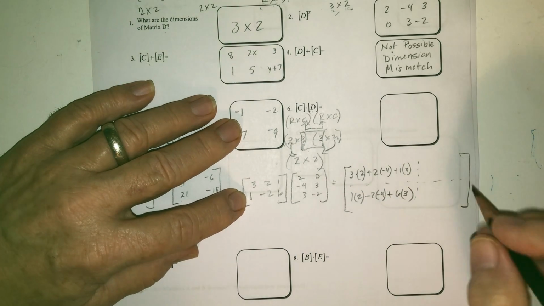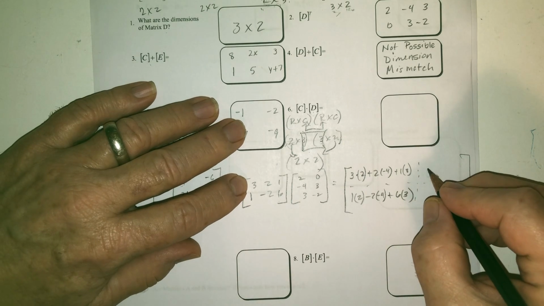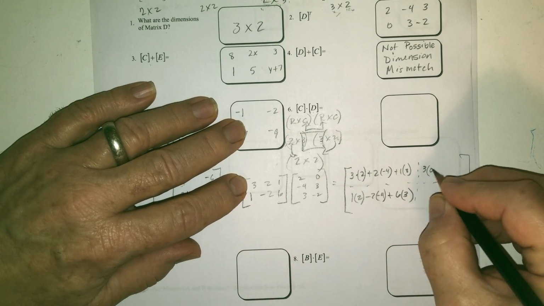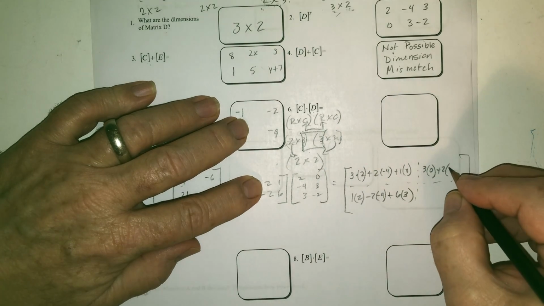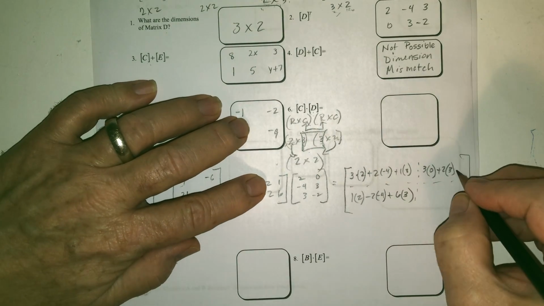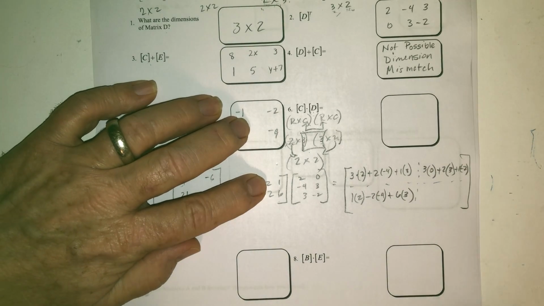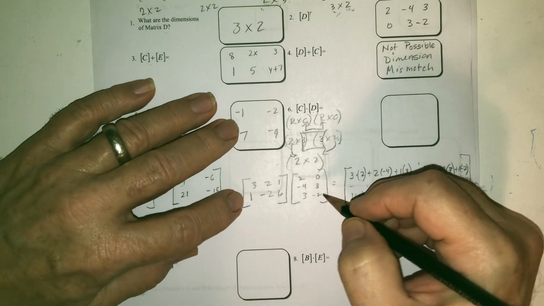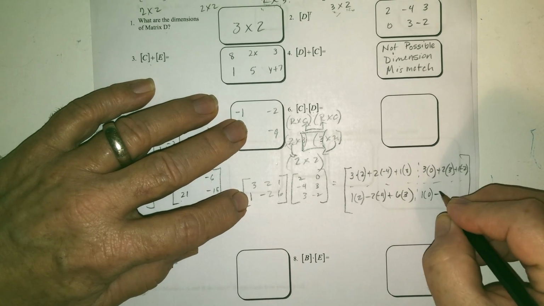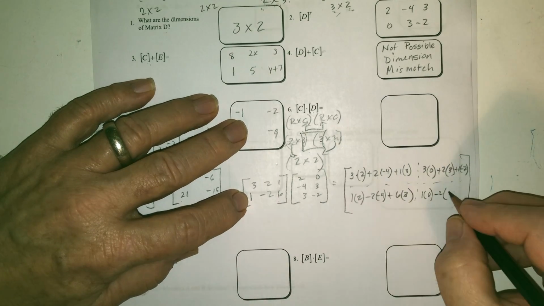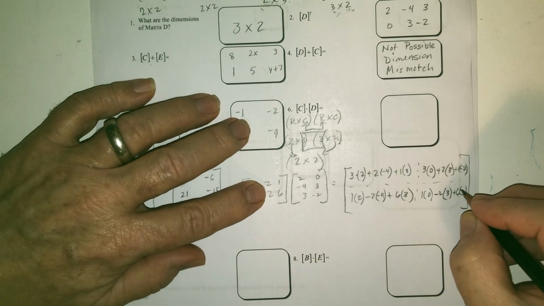And then we'll take this column and multiply it times the first row. So that would be 3 times 0 plus 2 times 3, plus 1 times negative 2. And then we'll take this second row and do it times this one. So that would be 1 times 0 minus 2 times 3 plus 6 times negative 2.